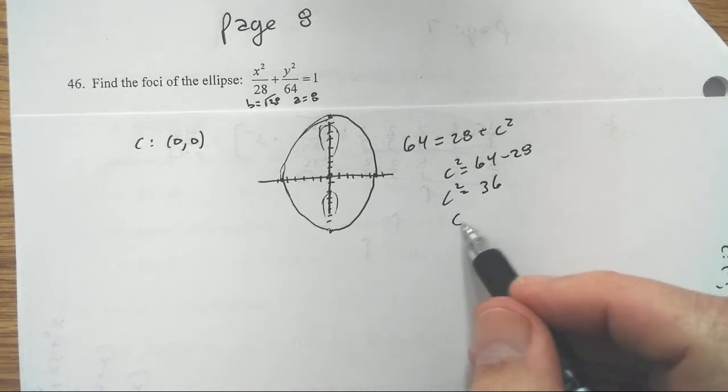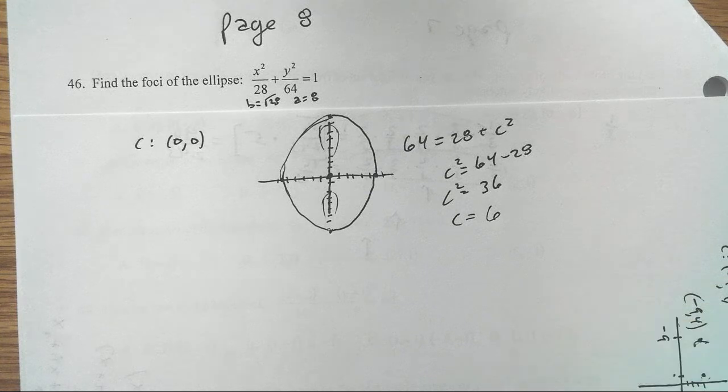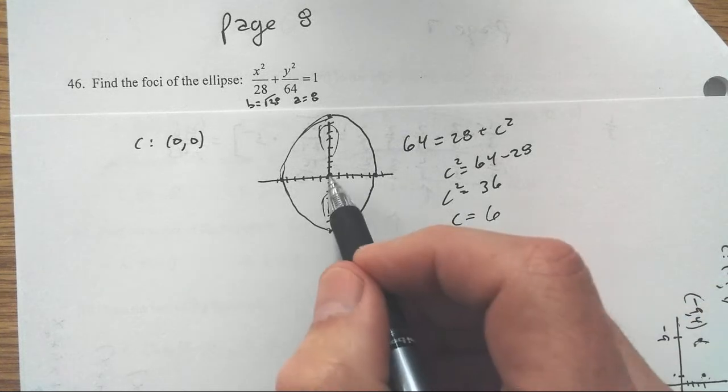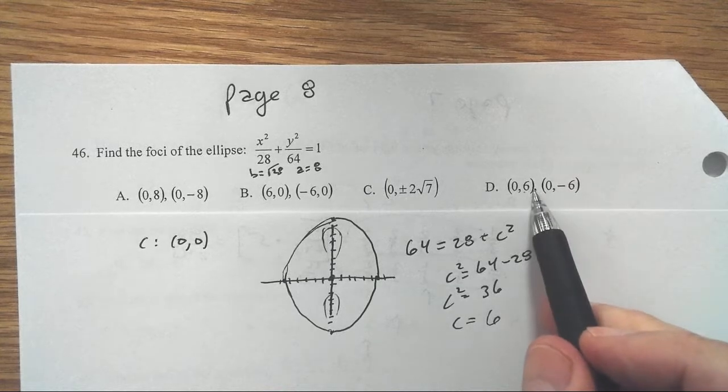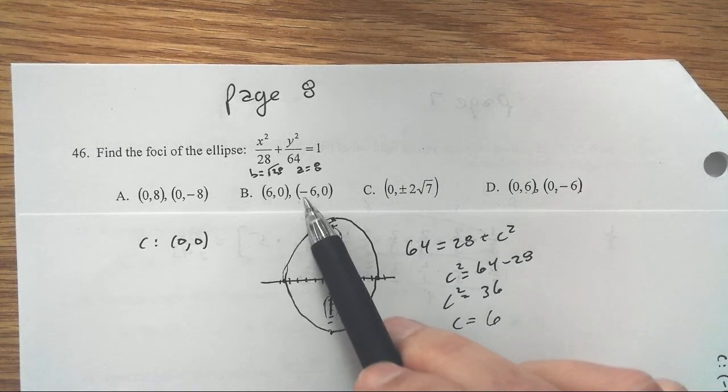Oh, that's pretty convenient. C is just 6, so our foci are up 6, down 6. 0, 6, 0, negative 6. Be careful.